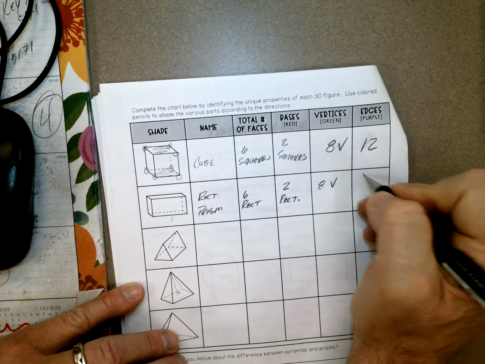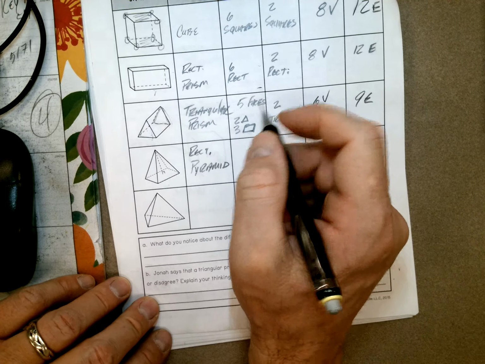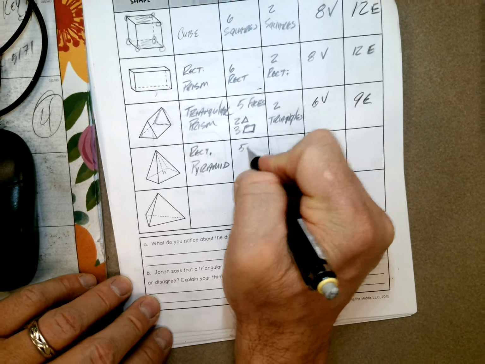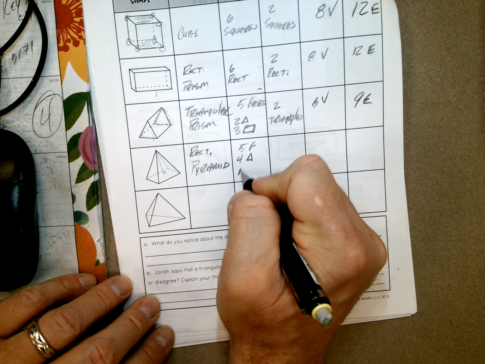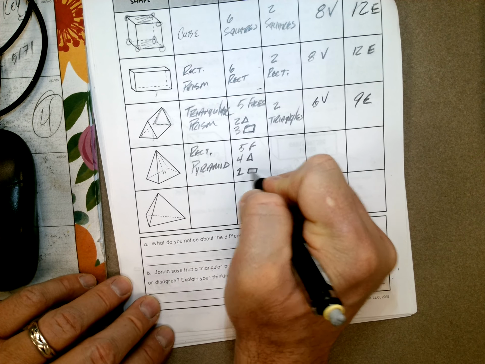Okay, and this is a rectangular pyramid because the base is a rectangle. So it's a rectangular pyramid. Now, how many faces does it have? Well, it has 1, 2, 3, 4, 5 faces. Okay, it has 5 faces. And 4 are triangles and 1 is a rectangle.